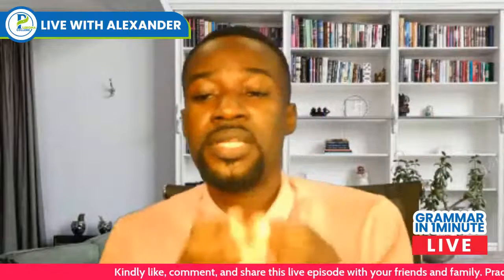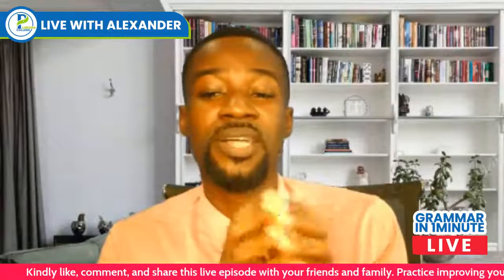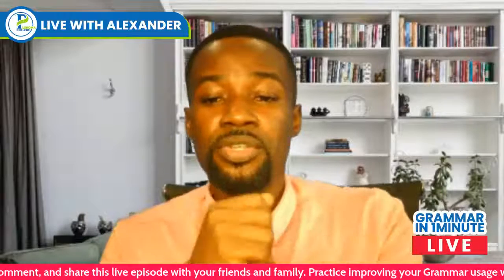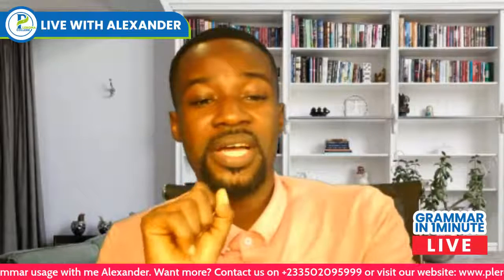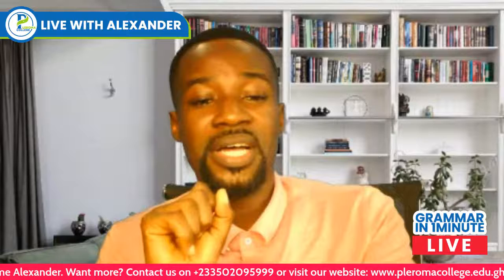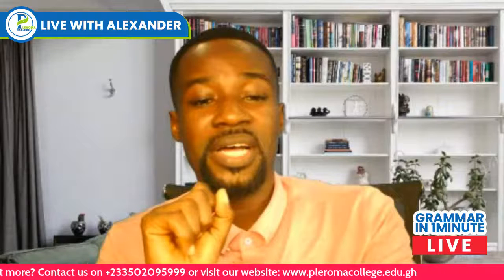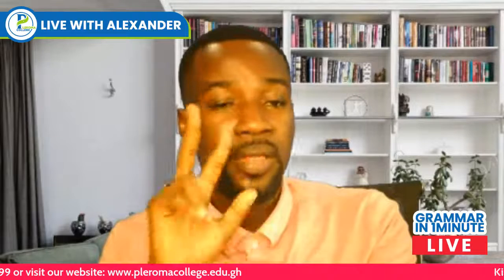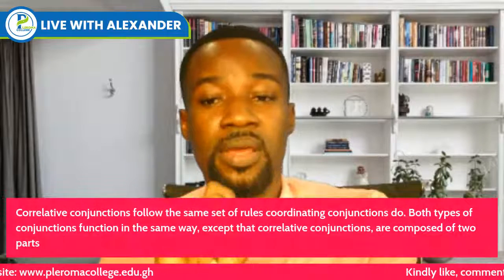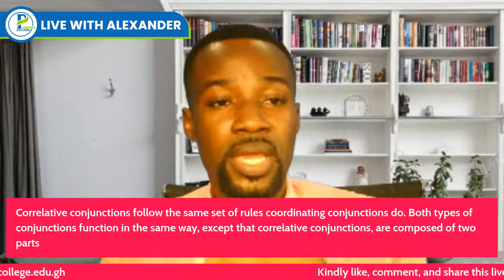So correlating conjunctions are pairs of conjunctions used to connect different words or sentences. The key thing here is that correlating conjunctions always work together. They are always in pairs.